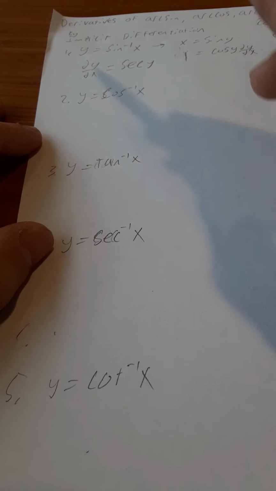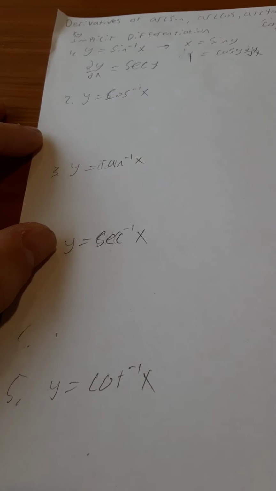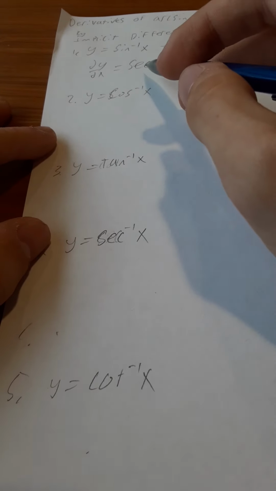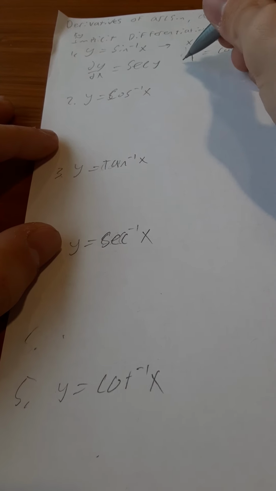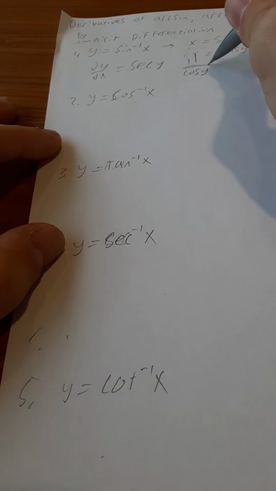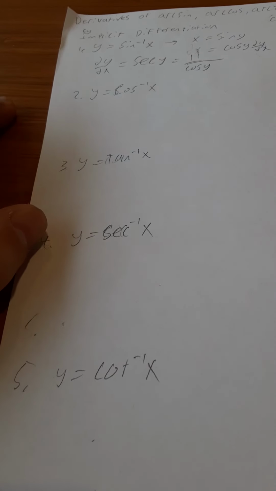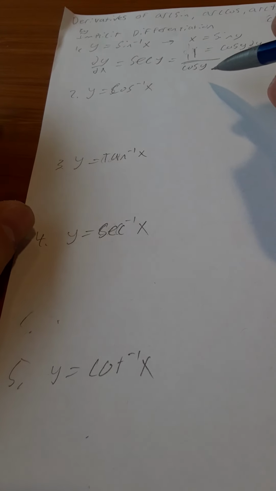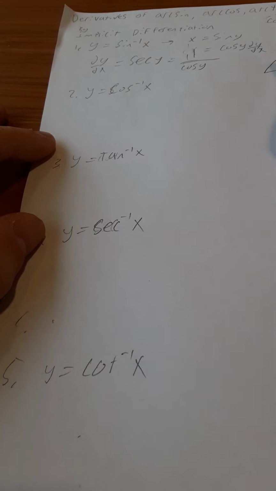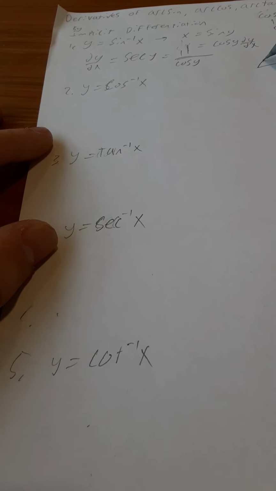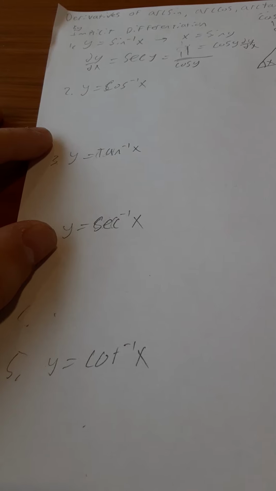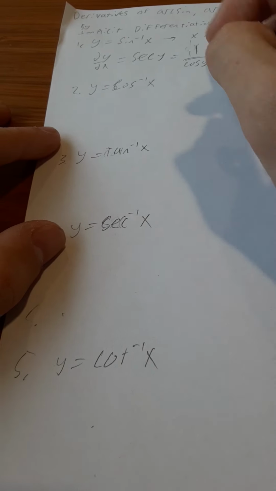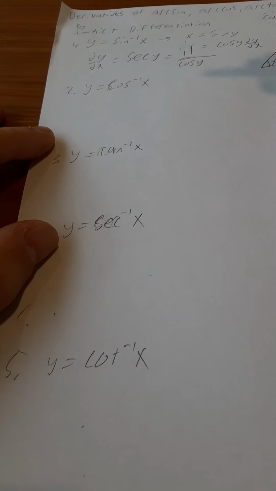Now what we need to do is turn this into a form where we can get this back in terms of x. For secant, this one's a little complicated. We write this as 1 over cos y. Then we're going to want to basically use the triangle where we got this from. So this would be our angle y. We define it as x equals sine y.